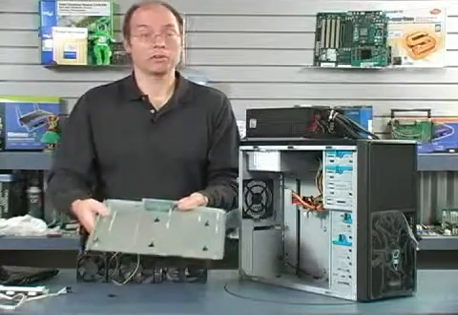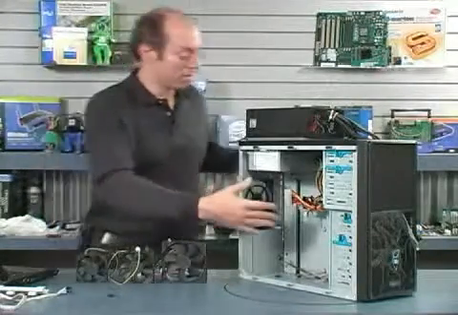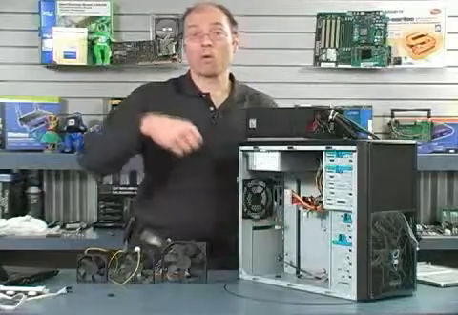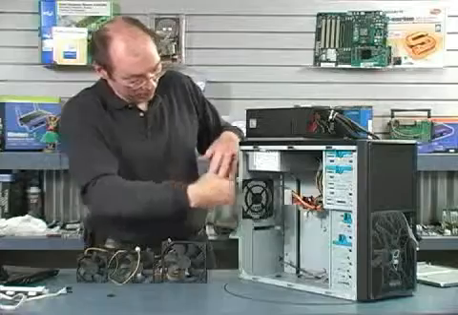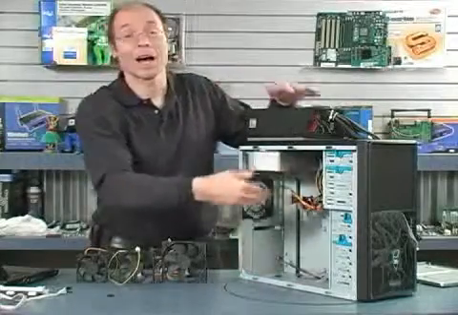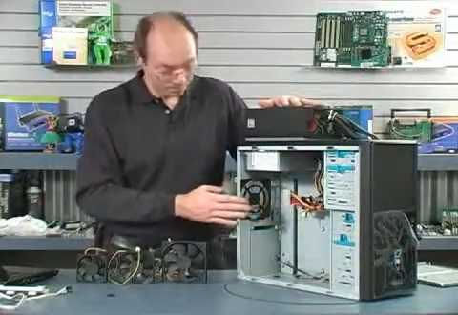If you don't have a motherboard tray like this, then technically you have to put the motherboard in the system before you install the processor and memory. And it can be a little bit difficult because you've got the side walls and the bottom and the top, and you can't really see as well.